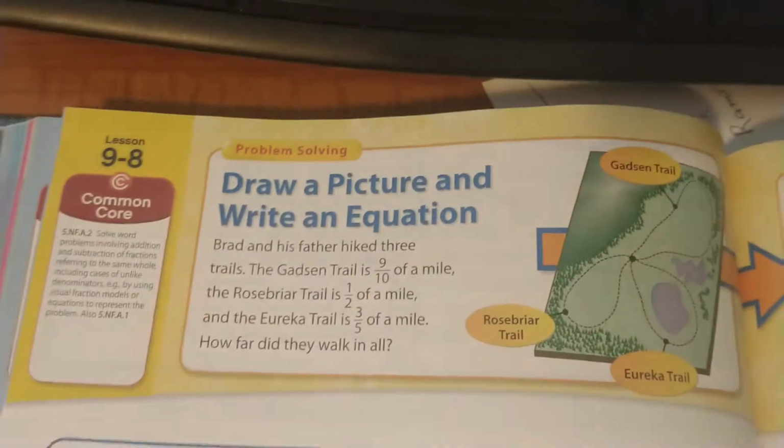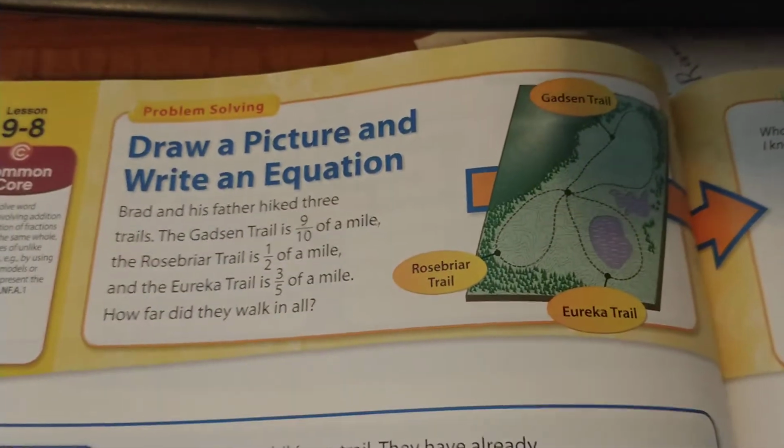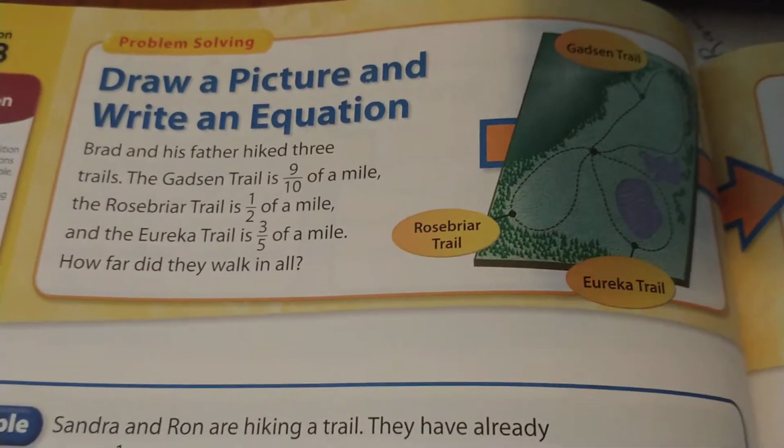Good morning, everybody. Today we're doing 9-8. It is the word problem page, which means time to clean my camera lens. Which means review tomorrow, test on Wednesday. Because hey, I'm a giver.